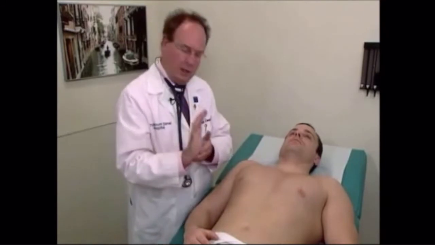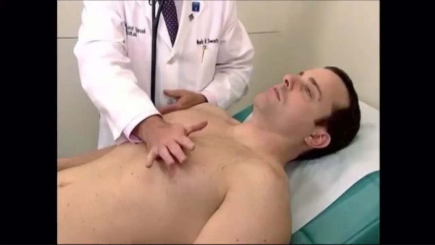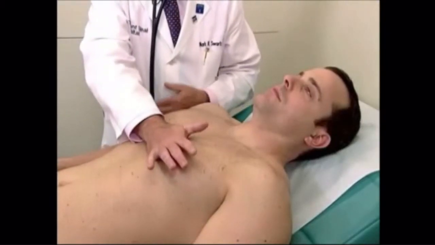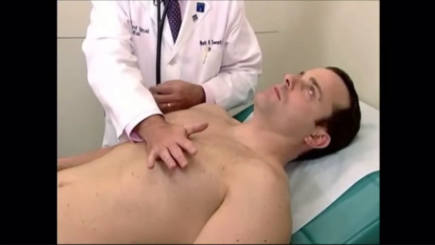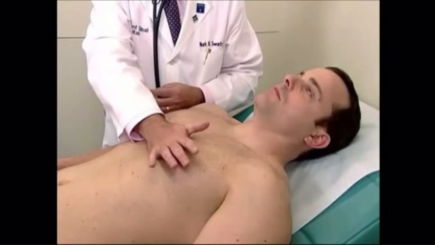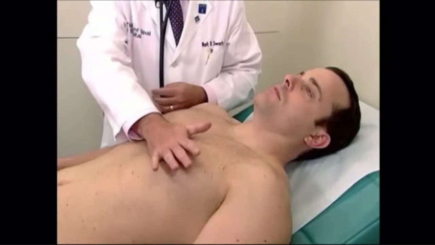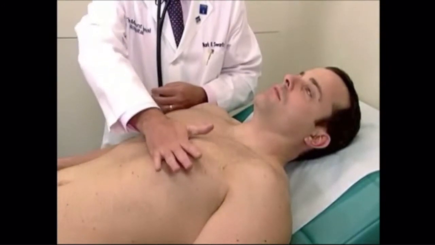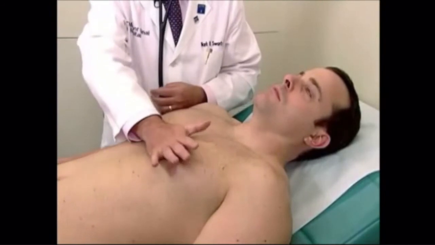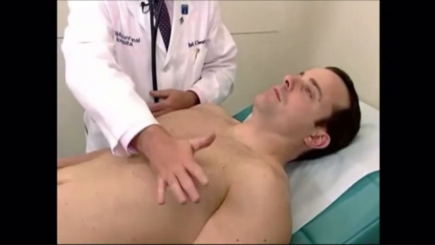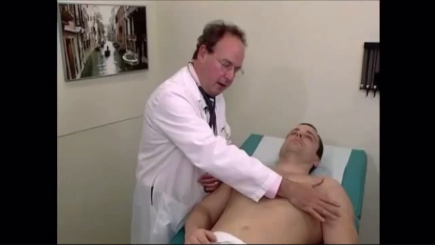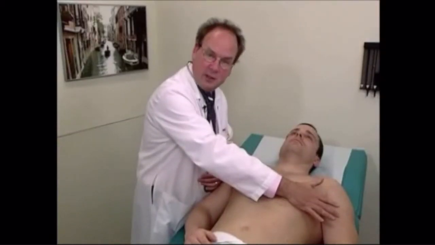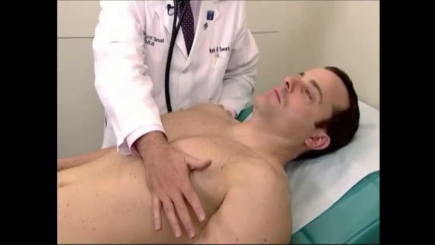We'll then take the heel of our hand and place it on the sternal border to see if there's any impulse that we can palpate. Patients who have right ventricular enlargement may have something called a right ventricular lift or heave, and the hand may be actually lifted off the chest wall. We can do the same technique over here at the fifth intercostal space, midclavicular line, and if we found that same impulse, this would be suggestive of left ventricular enlargement or hypertrophy.